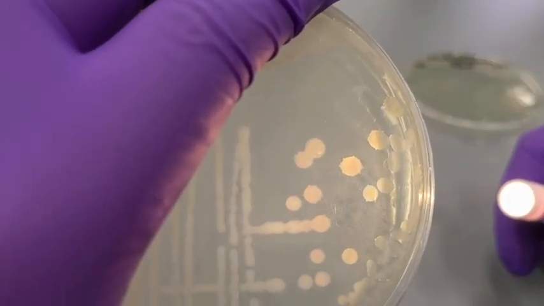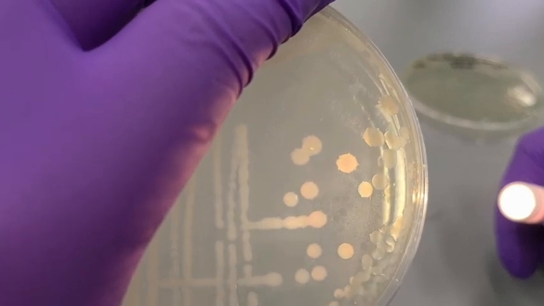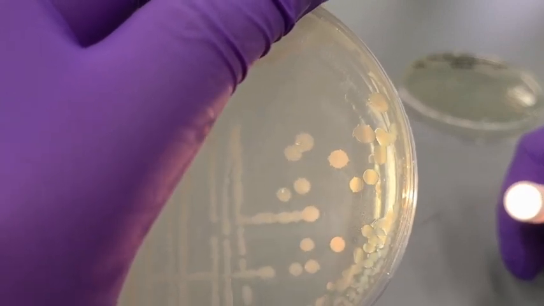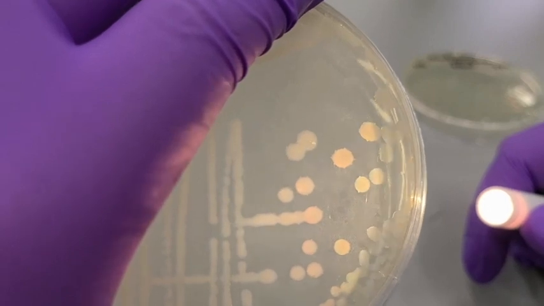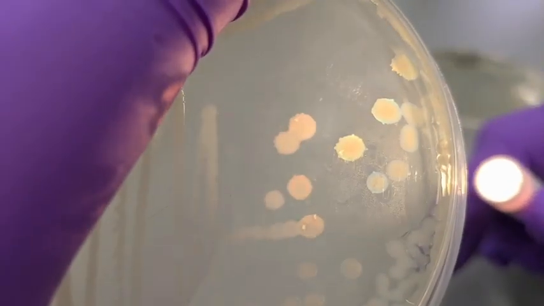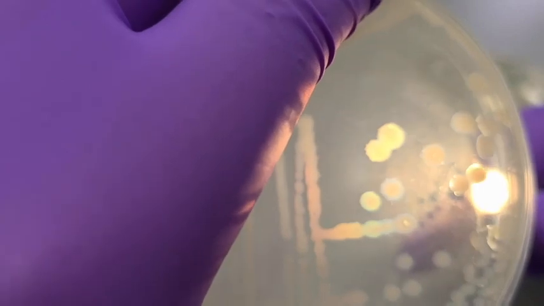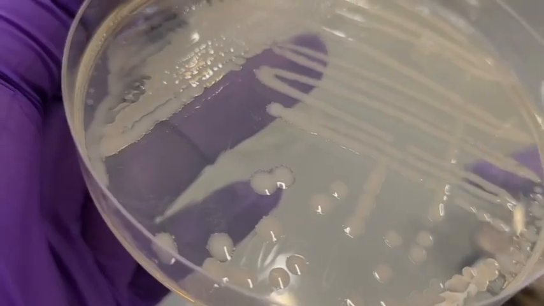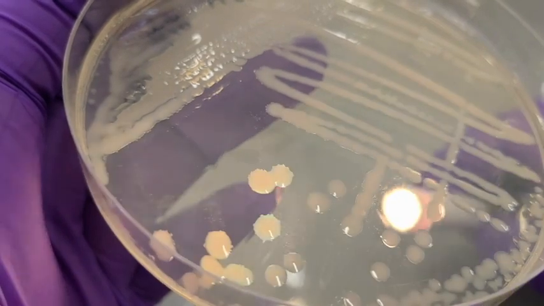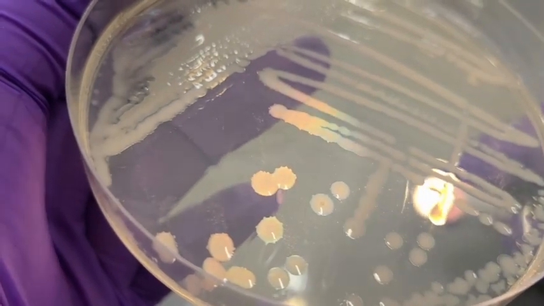Next we have our Klebsiella pneumoniae. The general shape of these colonies is going to be round. However, when you look at the margins, we do begin to see some undulate, which is those slight protrusions on the edges of the colonies. And then opened up, we can see a slightly better view of those edges.